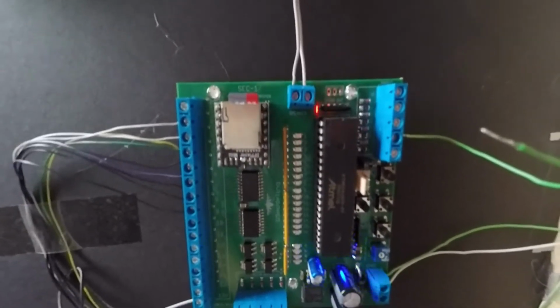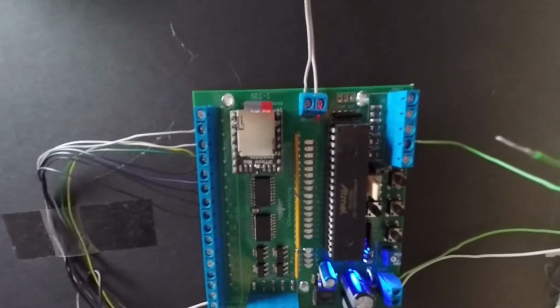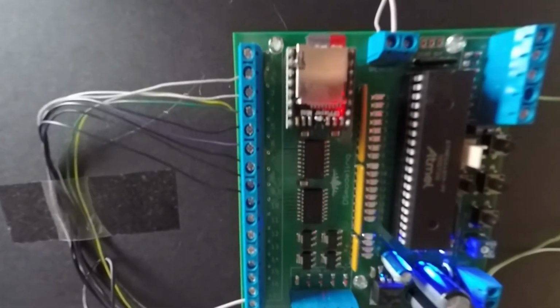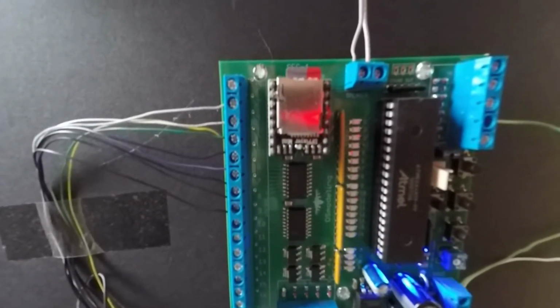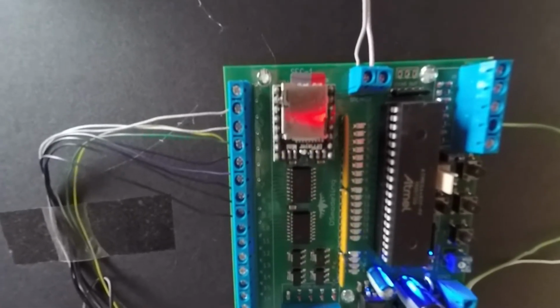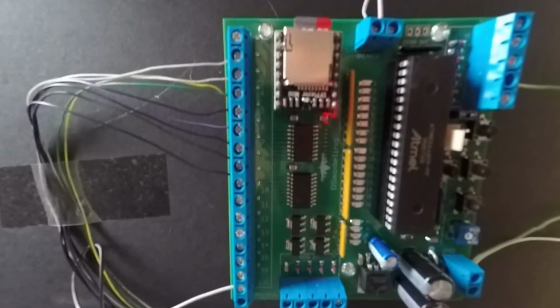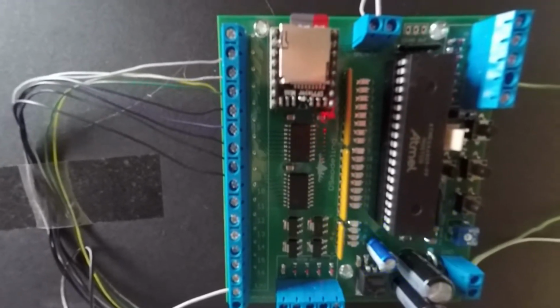Also it has the sound module, so you can upload MP3 to the micro SD card, and it has 5 steady outputs for the LED diodes, and 3 or 4 for the flashing.